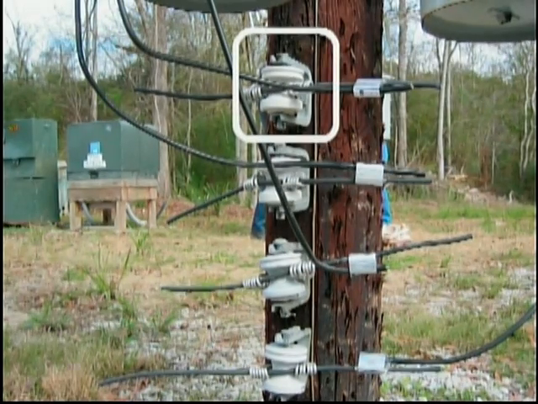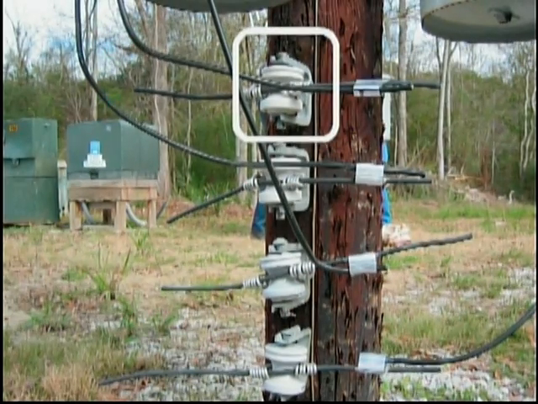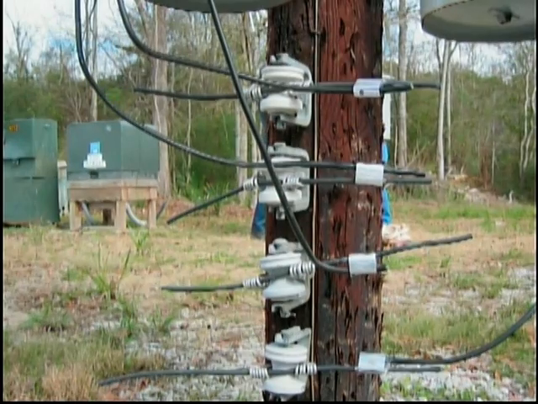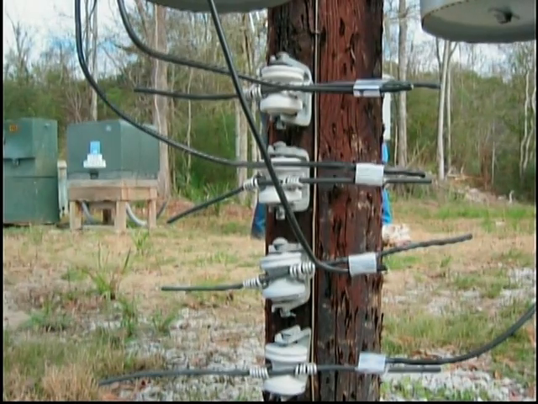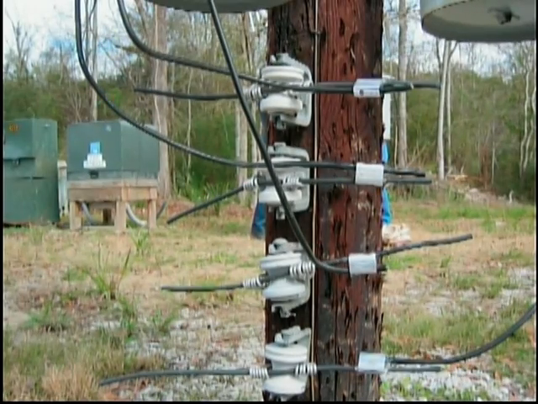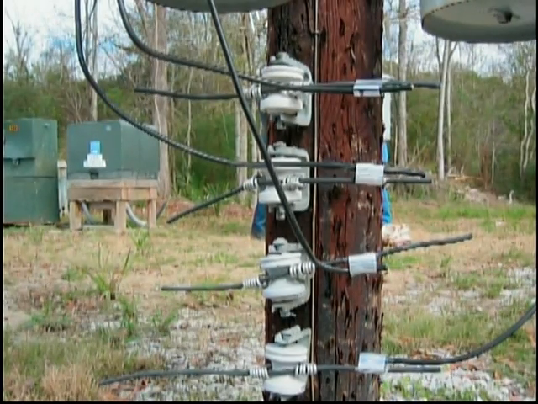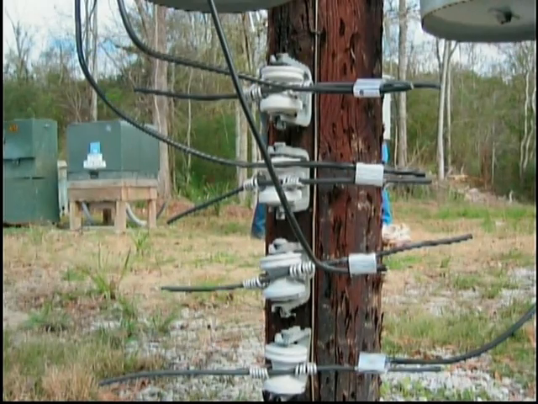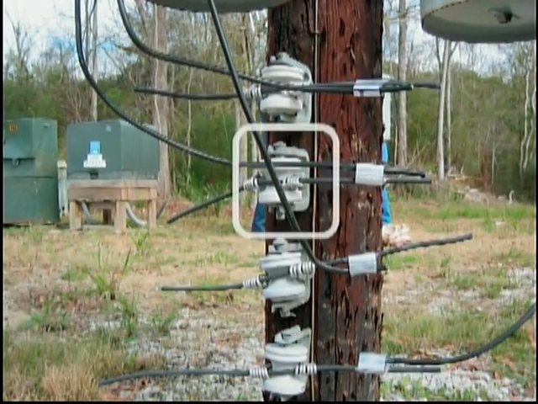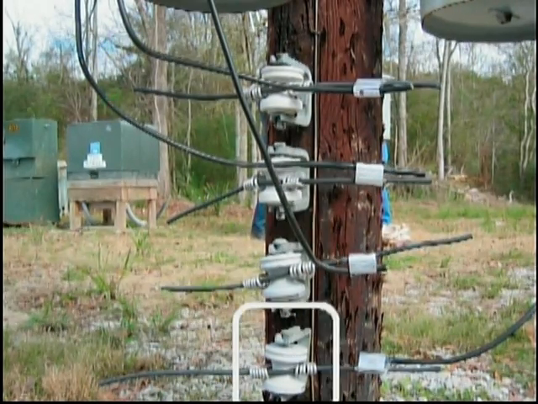Here's the grounded neutral wire with the lead from the X2 bushing of transformer number 1 connected. This tells us that 120/240 volts can be provided from this bank. The connections at each of the remaining spools are the delta connections to the secondary lines. Here's A, here's B, and here's C.